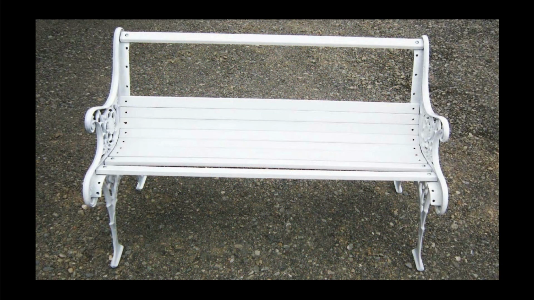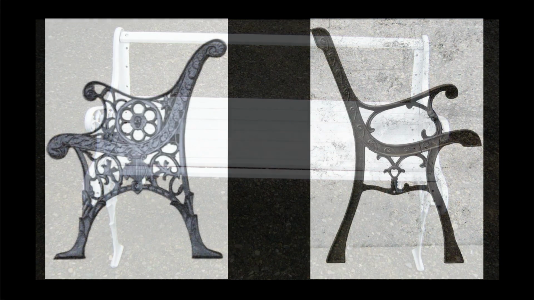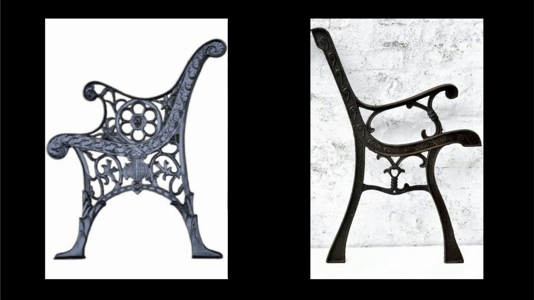Benches were made by casting the ends, then bolting them together, sometimes using just the boards of the bench. Many images of cast iron ends can be found on the internet. The question is, how can these be used to model a cast iron bench in Blender?